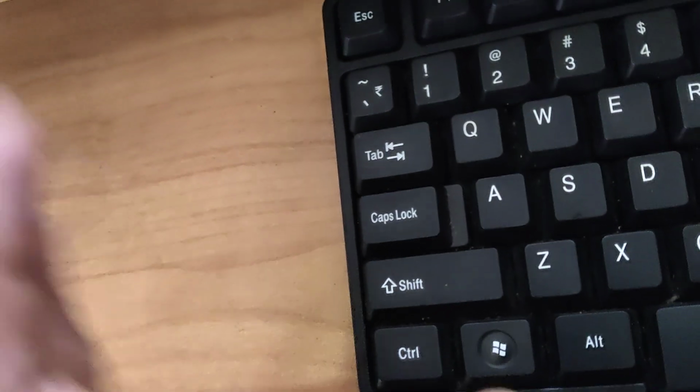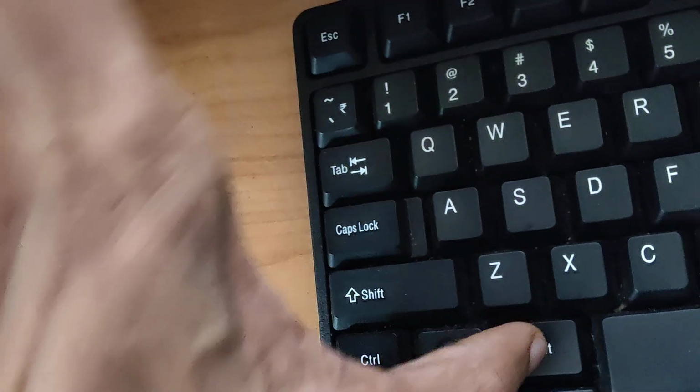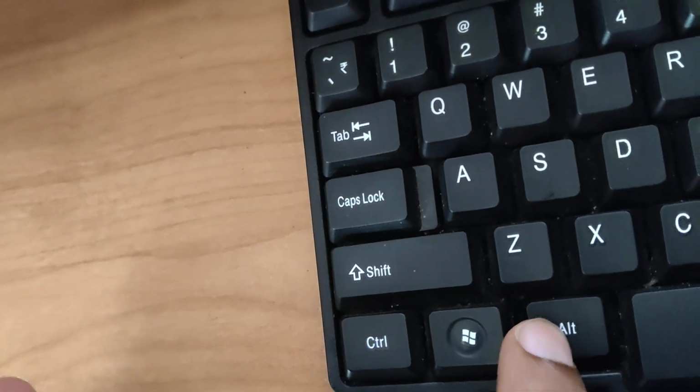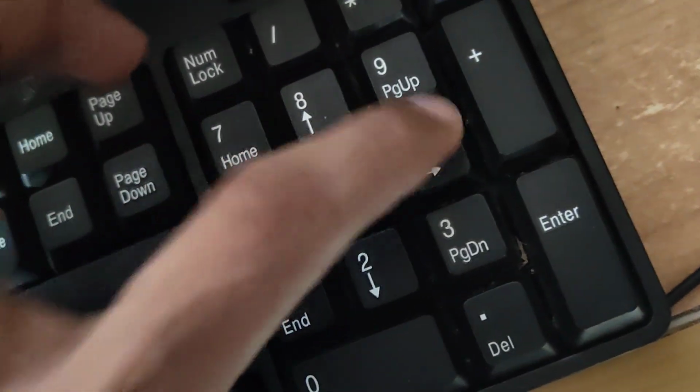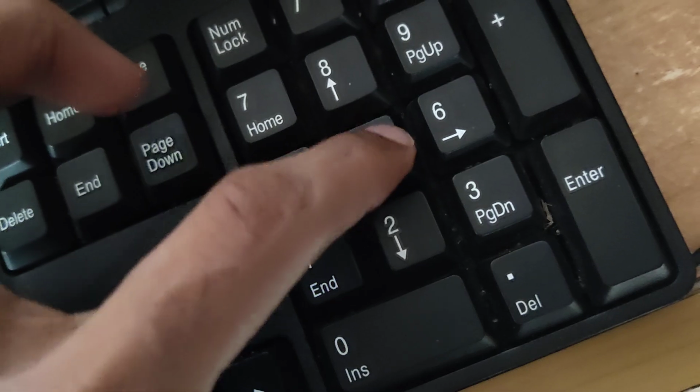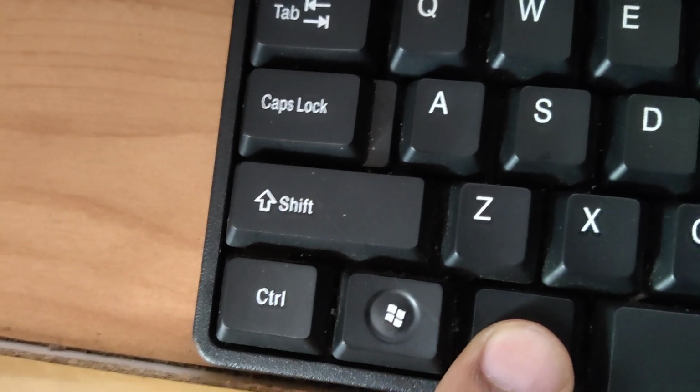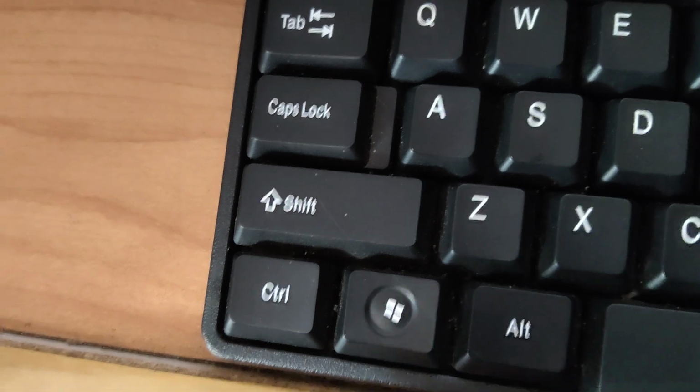Now you can see an Alt key on the left side of the space bar. You must press and hold this Alt key. So don't remove your finger from this Alt key. At the same time, here you must type 8605. After typing 8605, you can release your finger from this Alt key.